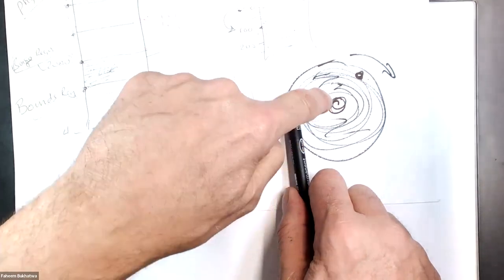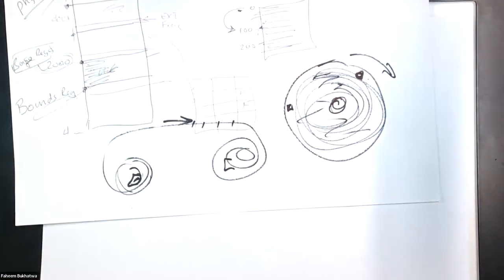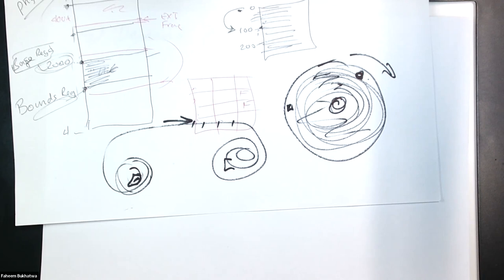If it wants to read something else, it moves there. So it only takes about a thousandth of a second to move the head from one track to another. Even if the track is 100 tracks away, it takes about a thousandth of a second.